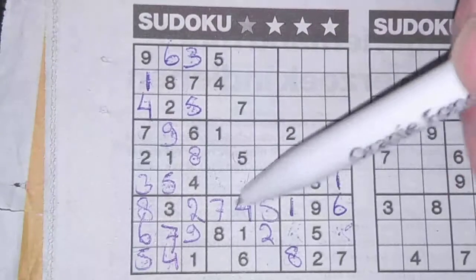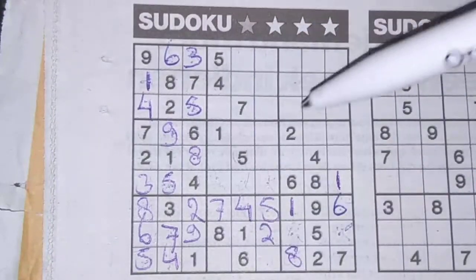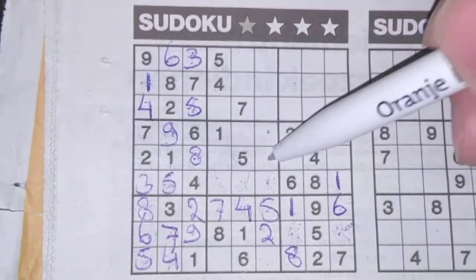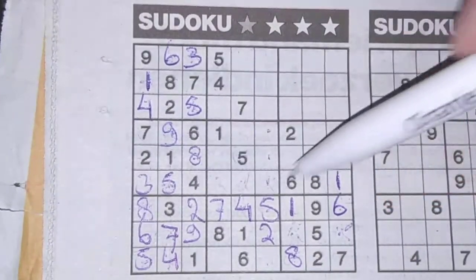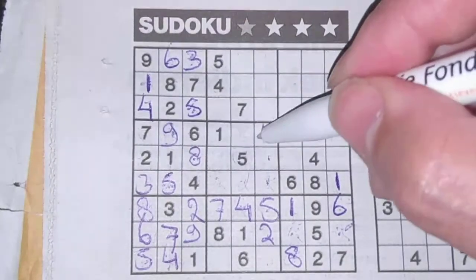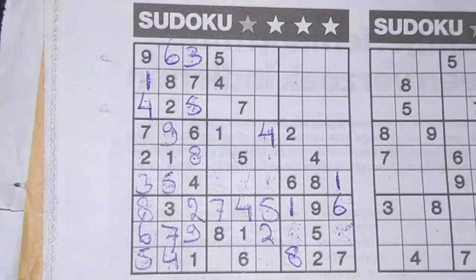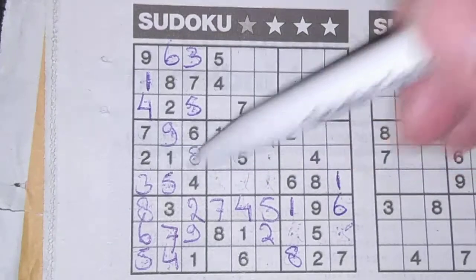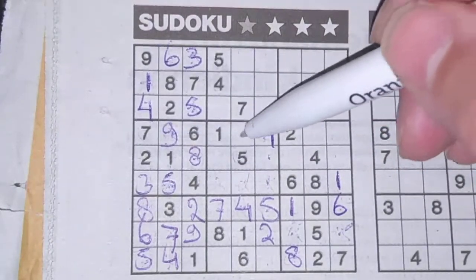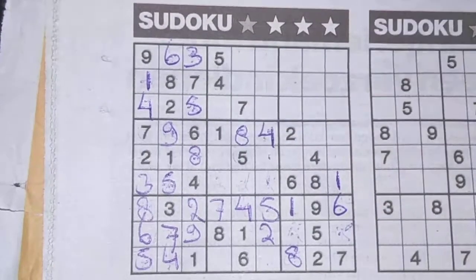4 in this column, 4 in the middle column. So in the column next, the only 3 places for the 4 should be here, here, or there. But I see here 4, no 4 there. Here 4, no 4 there. Only place for the 4 should be there. 8 in this row, 8 in the middle row, so in the row above, the only place for the 8 should be here.